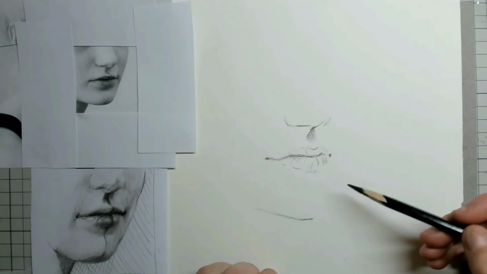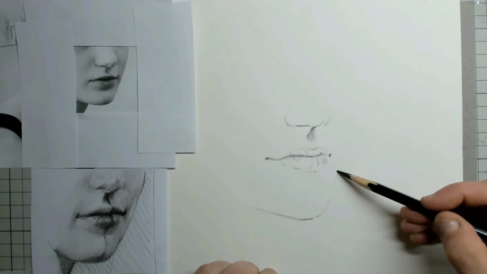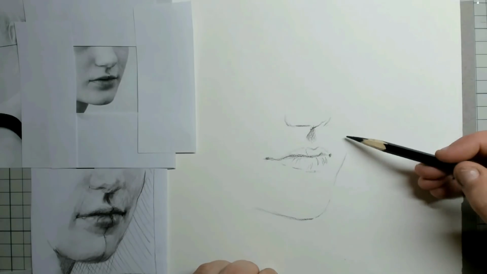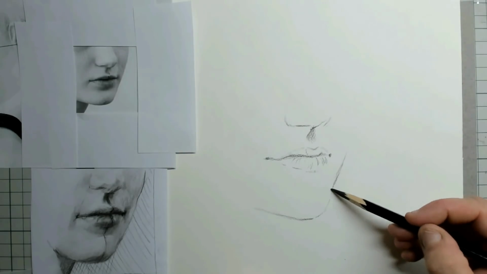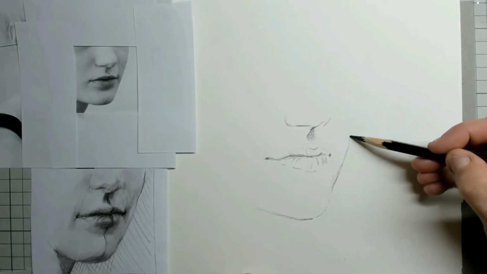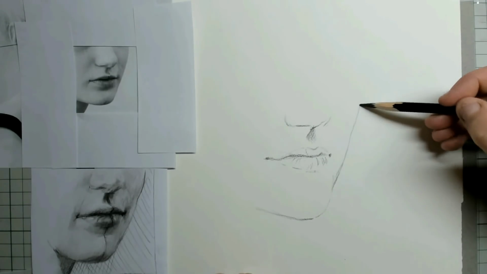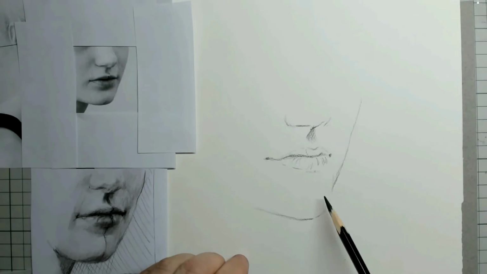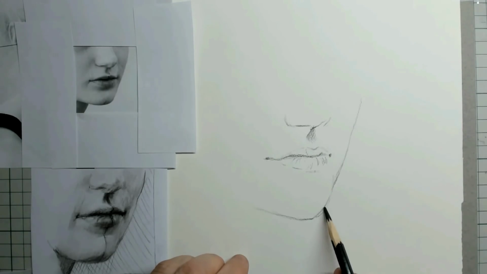So once you have that mouth in, you can easily check where the line of the chin is. Then you check that negative space area, and then you can draw in the outer contour of the face. Keep that line as soft as possible, and if necessary, simply correct it.